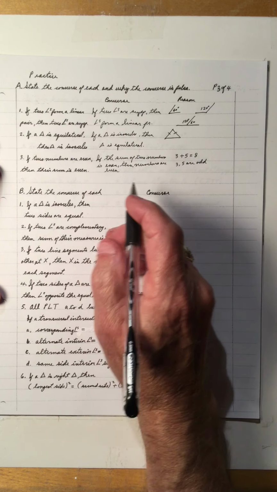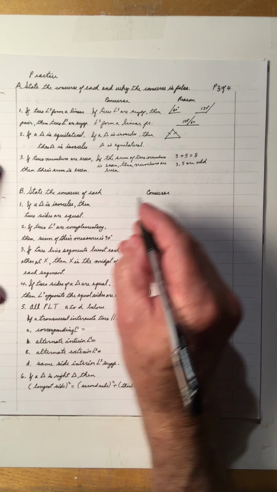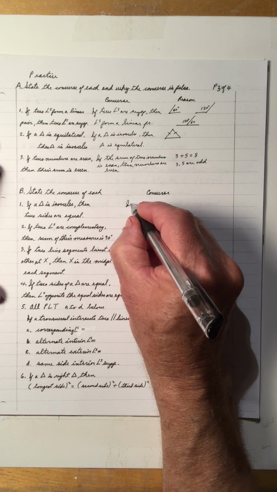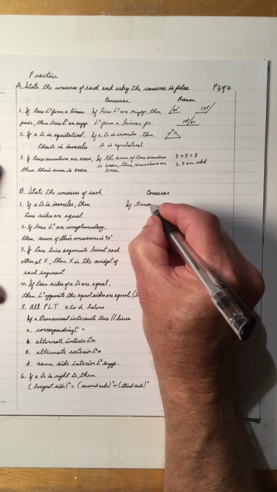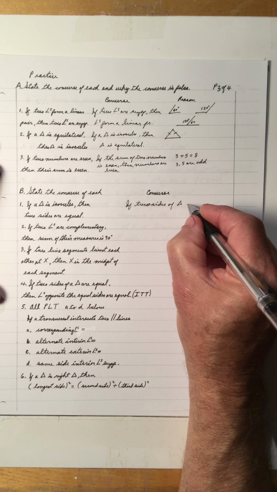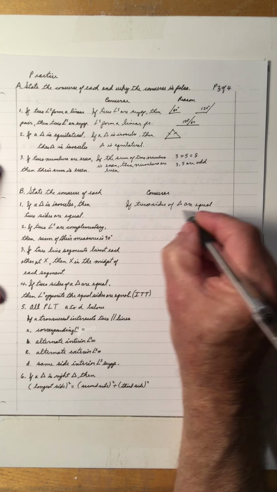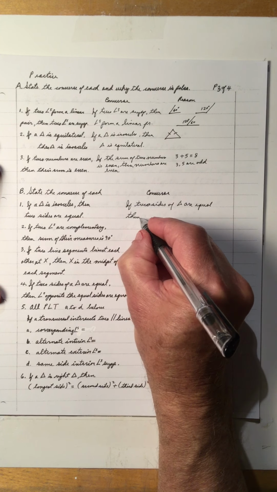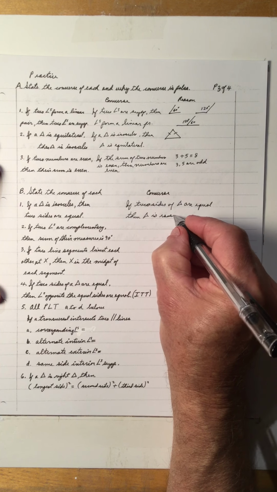B, state the converse of each. If a triangle is isosceles, then two sides are equal. The converse: if two sides of a triangle are equal, then the triangle is isosceles.